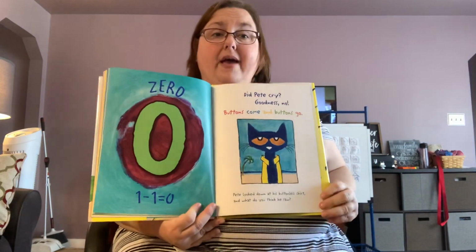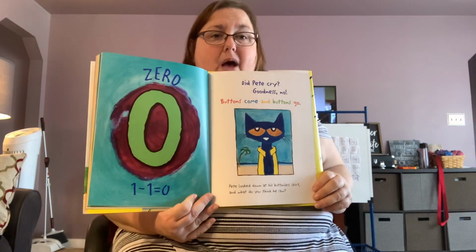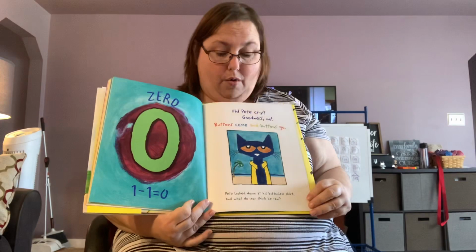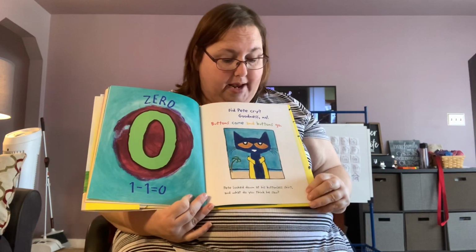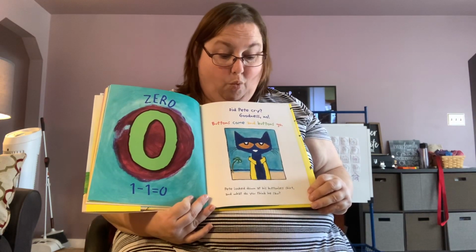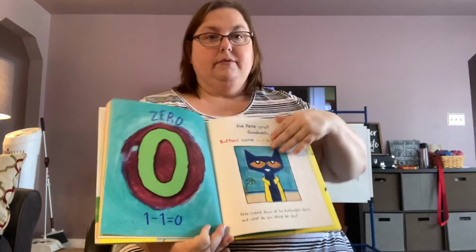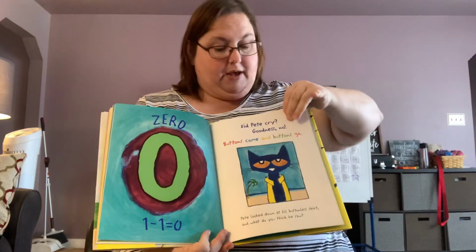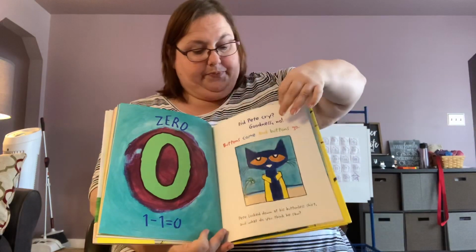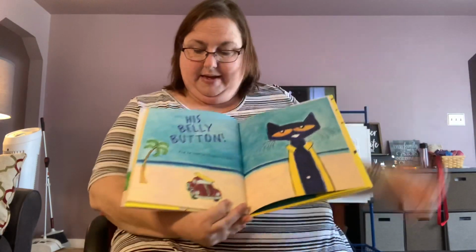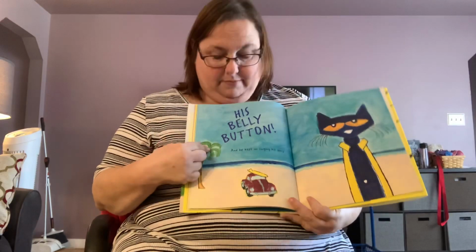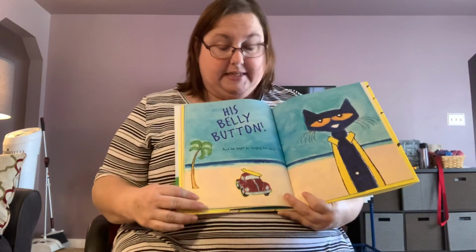Did Pete cry? Goodness no. Buttons come and buttons go. Pete looked down at his buttonless shirt, and what do you think he saw? I know all of you guys know this answer because we read this so much together in class. His belly button. And he kept on singing his song.